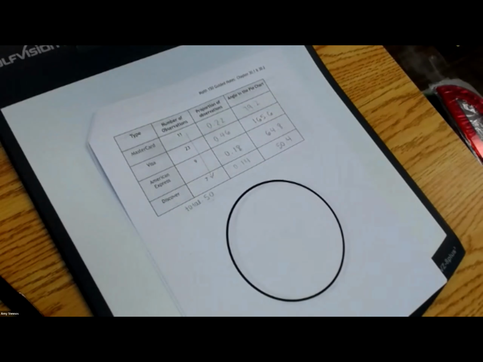Okay. Now I left it as a cliffhanger on how to actually make the pie chart. And what we're going to do is I have these protractors that I'm going to hand out. And we can use them to make the pie chart. 1 and 2. Yeah. 2, 3, 4, 5.